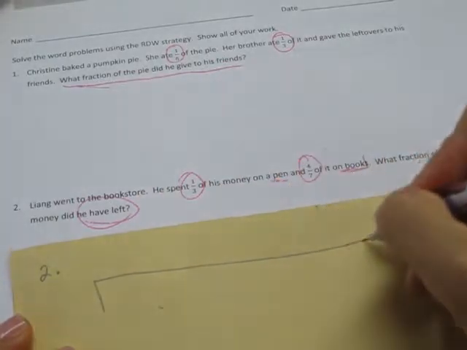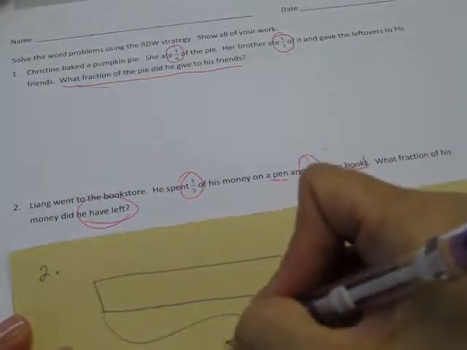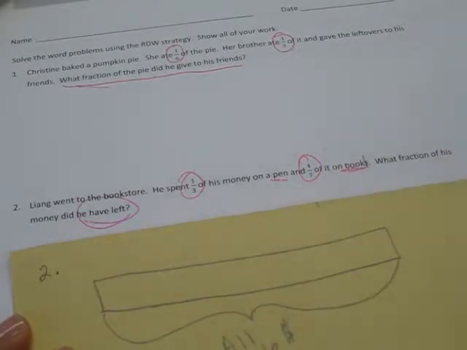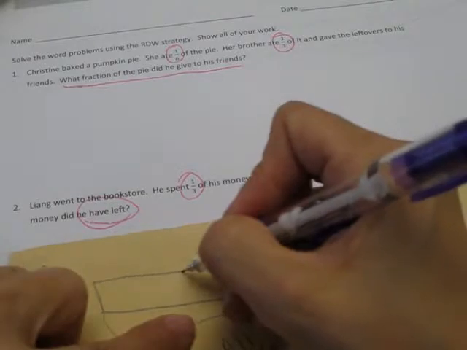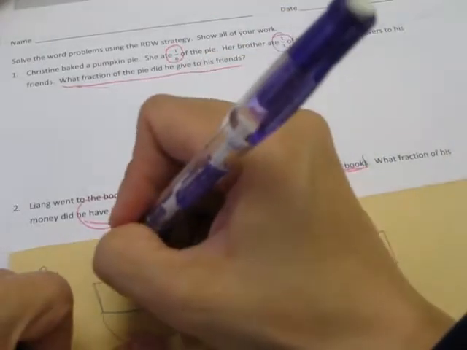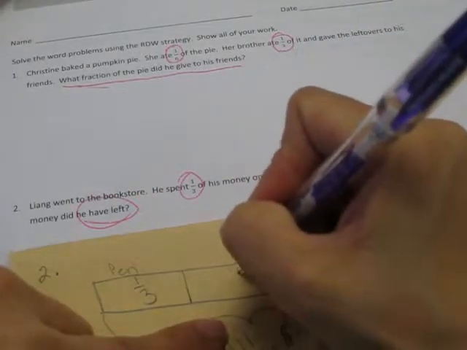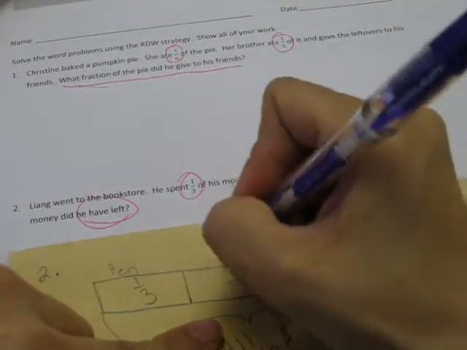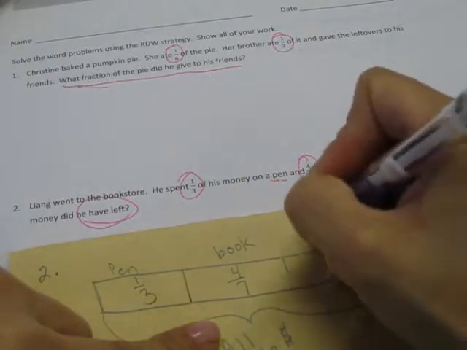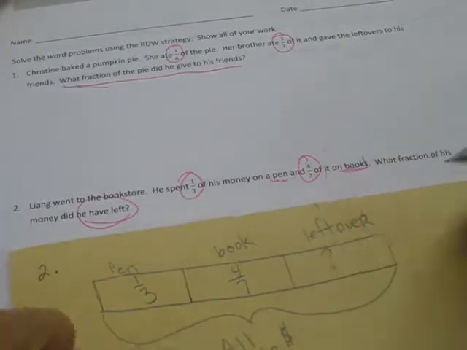This is all of his money, or whole money. He spent 1/3 of all the money he had on a pen. He spent 4/7 on books, and they want to know what is left over. That's what we're looking for.